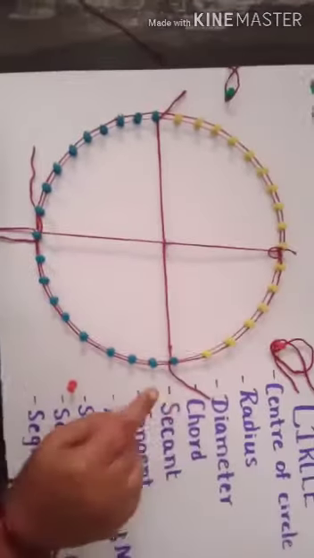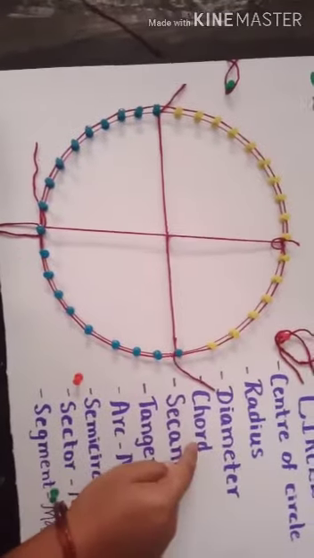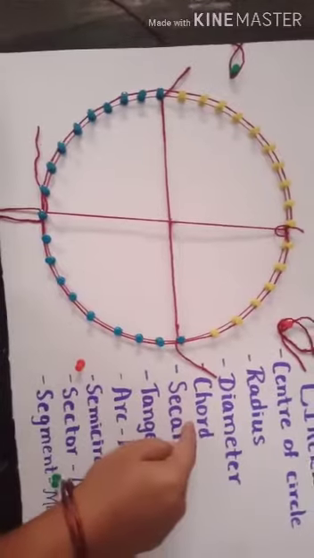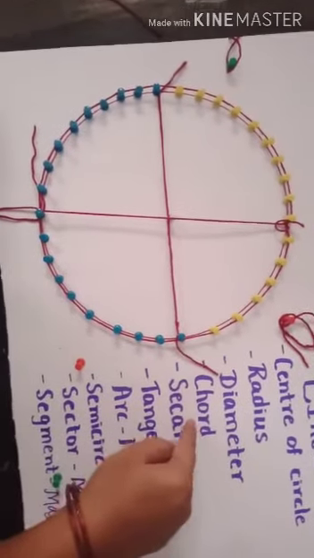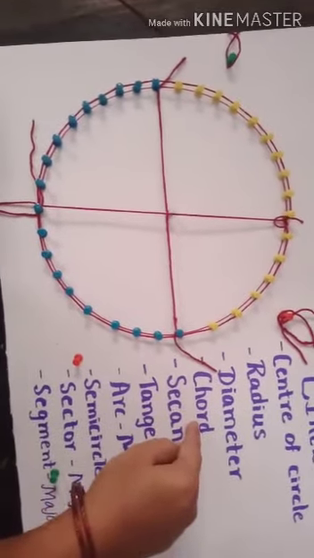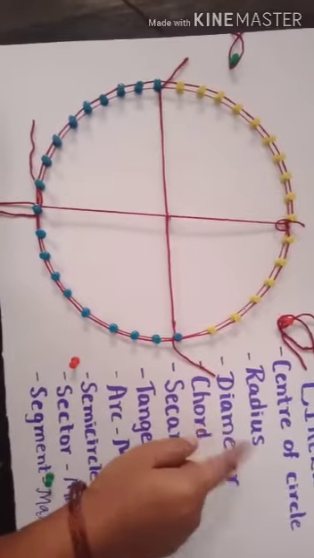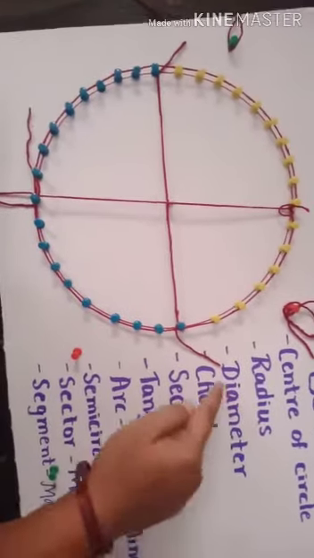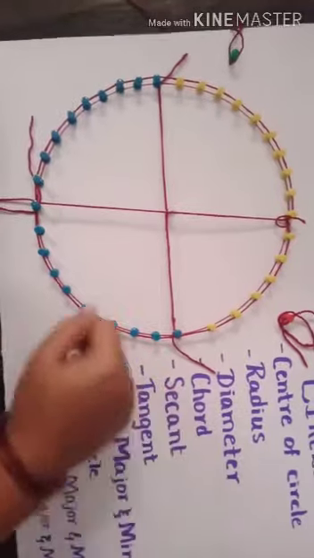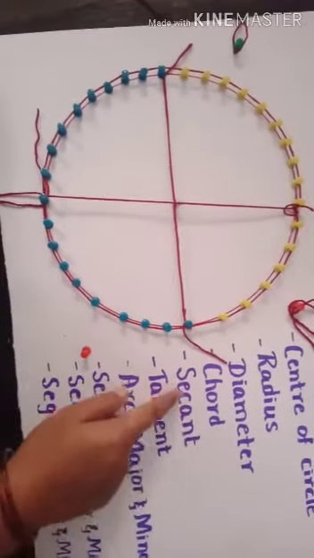So what is the relation we are having? Chord: it is the line segment whose endpoints lie on the circle. And one more thing we can say, the diameter is the longest chord of the circle. Then the next part we are having is the secant.